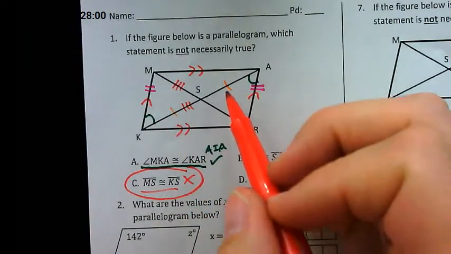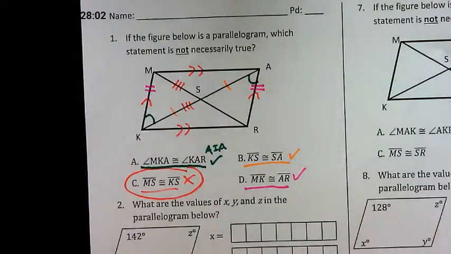All 4 of these little ones would be congruent in a rectangle because, again, the diagonals of any parallelogram bisect each other, but the diagonals of a rectangle are congruent. So if you have 2 congruent diagonals that are being bisected, all 4 small pieces would be congruent in a rectangle. All right, number 2.